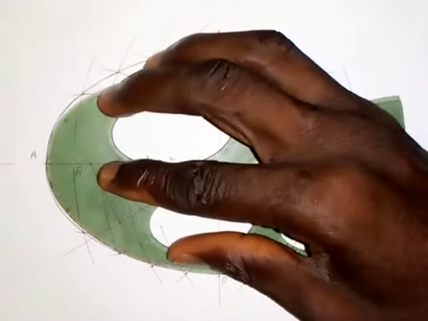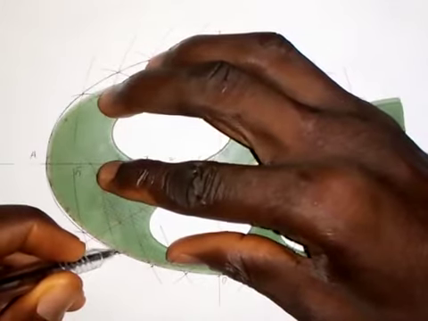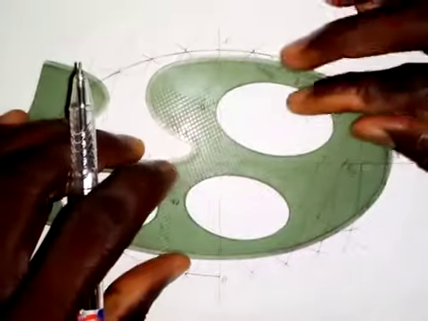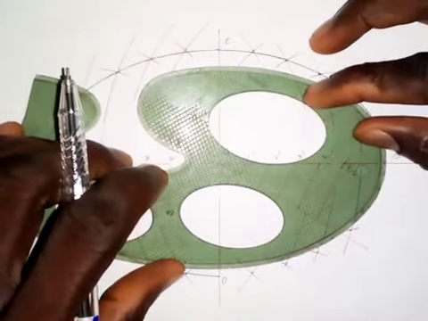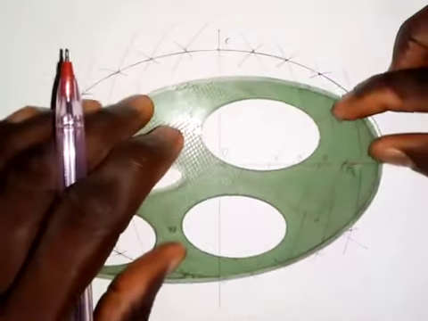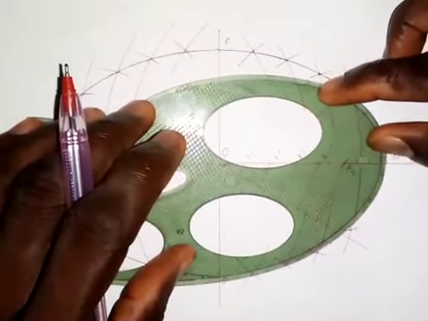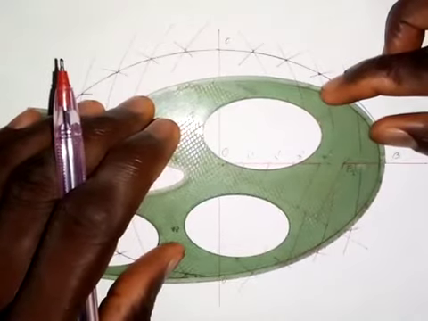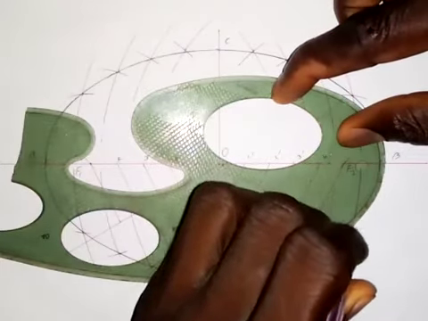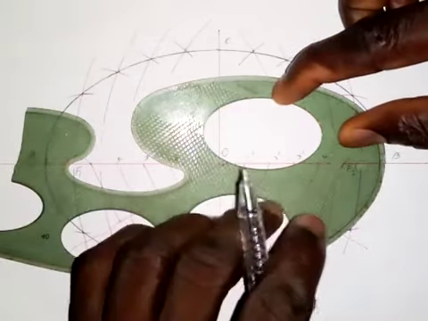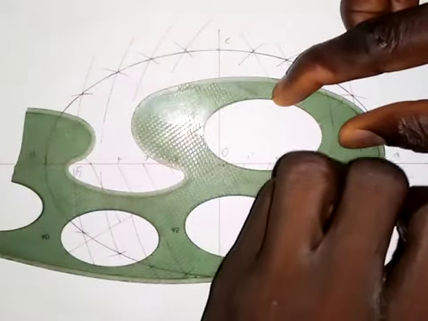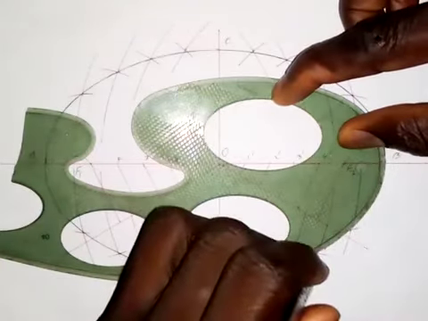To complete this work, then on this side, for this part I have to take it easy. So I can join this.